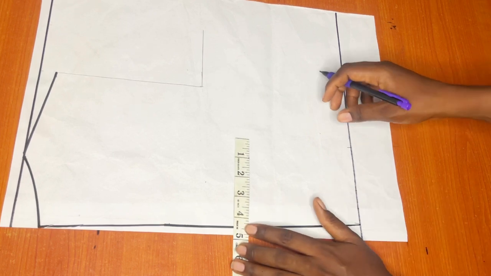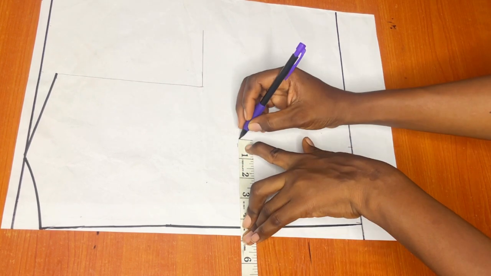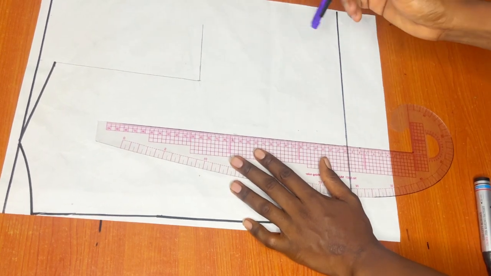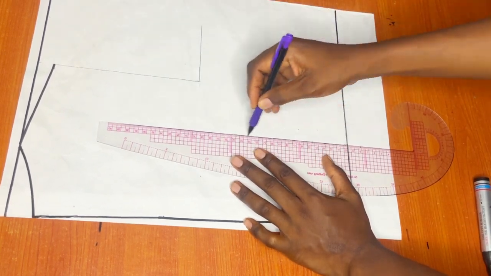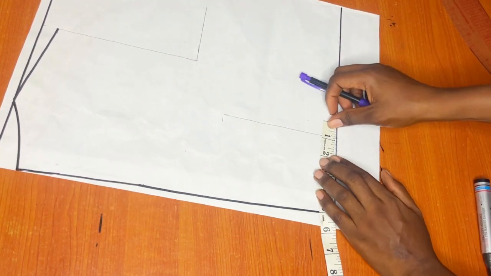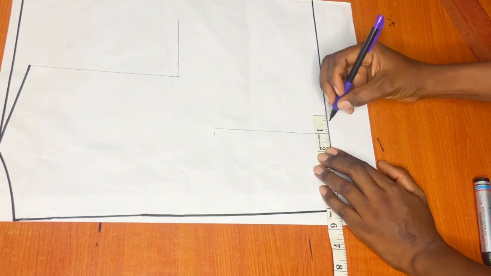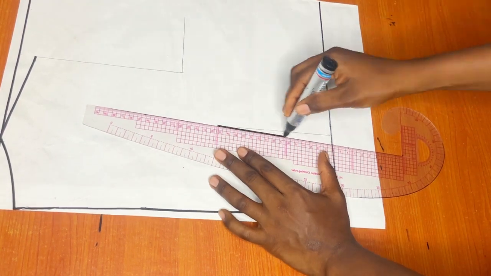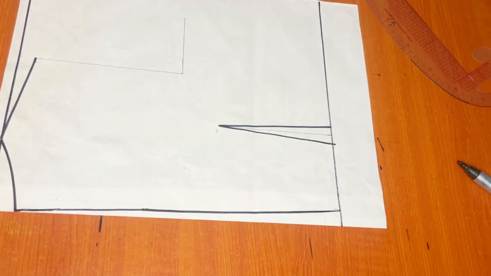All right, then I'm going to go ahead and mark it just like this. Then I'll use my straight ruler to connect it like this. Next, I'm going to mark my dart, which is ½ inches on both sides. Then I'll go ahead to use my marker to connect it down just like this. So this is what we have.